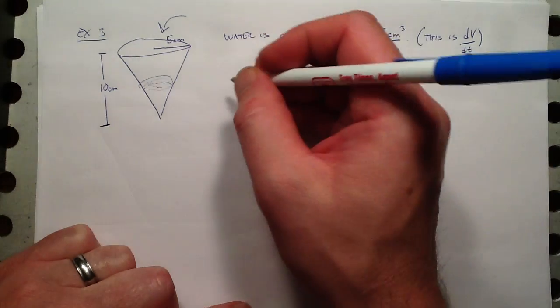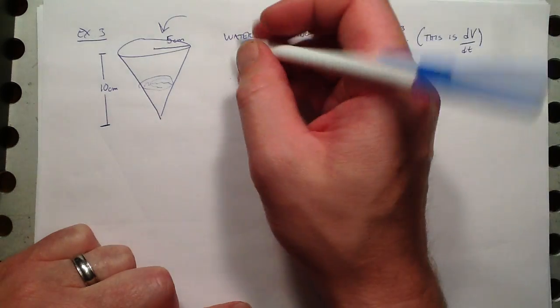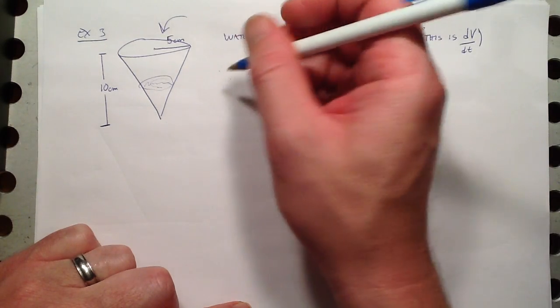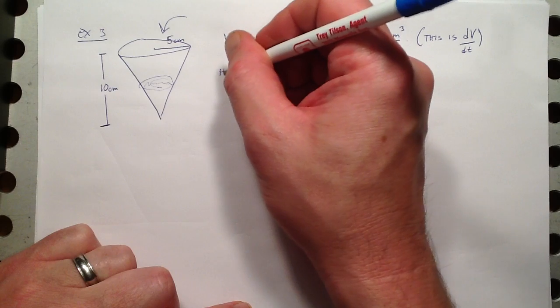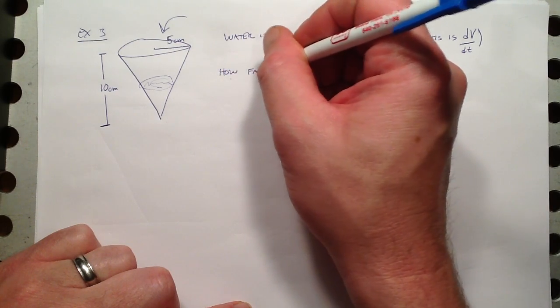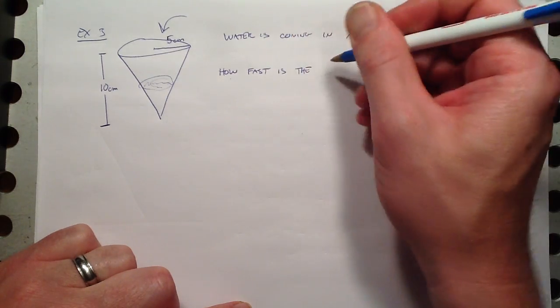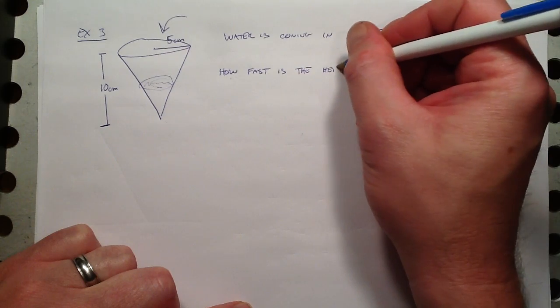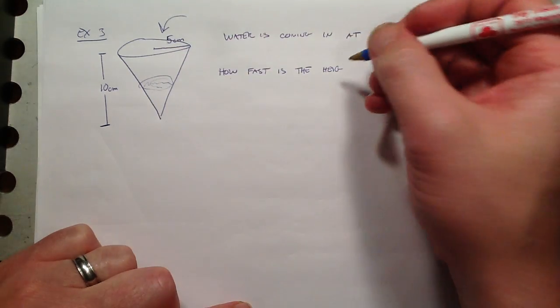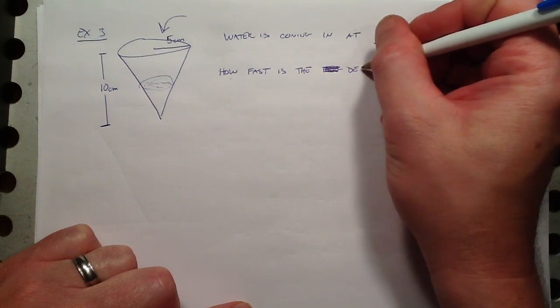Now, we've got our picture here. Oh, and we need a question. So we want to know how fast is the height of the water, or you could say the depth of the water. Maybe that would be a more sensible way to say it.